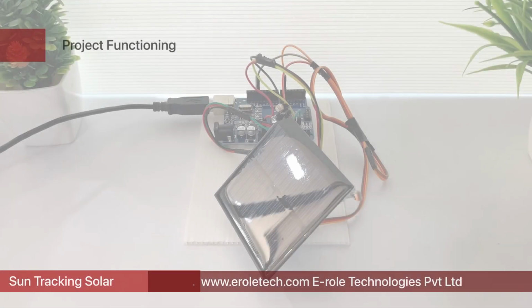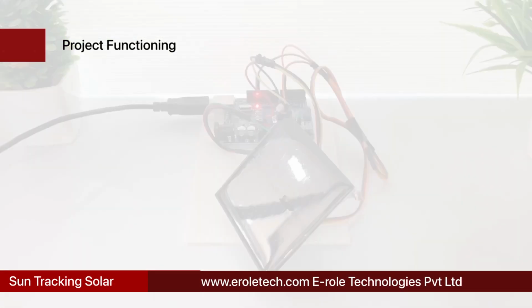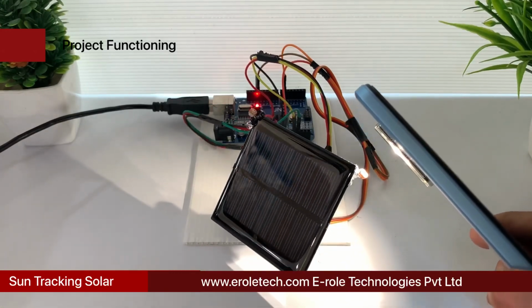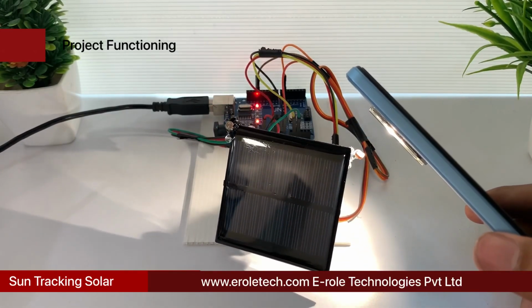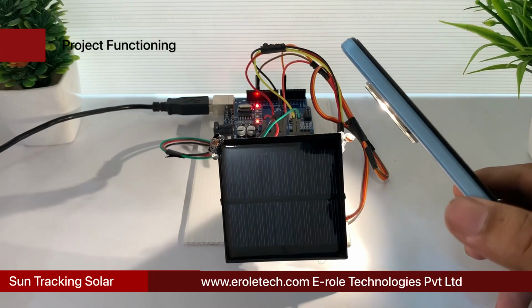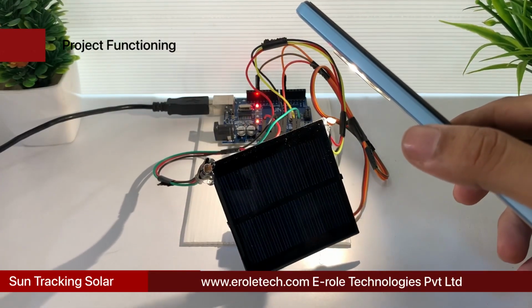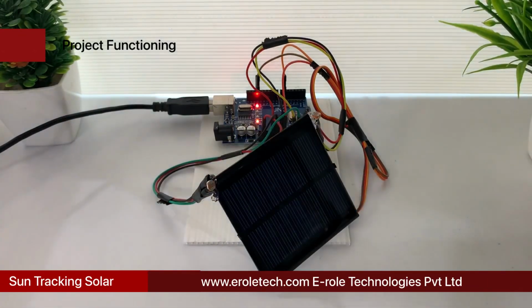Sun Tracking Solar Panel. In this project, we are going to show how to make an Arduino based solar tracker using LDR and servo motor. The solar tracker is designed to follow the sun movement so that maximum light intensity hits on the solar panel, thus increasing the power efficiency.